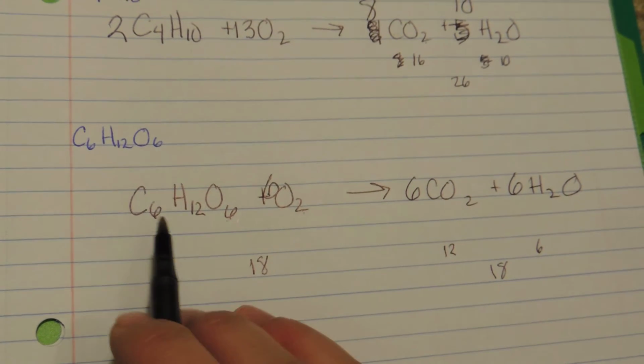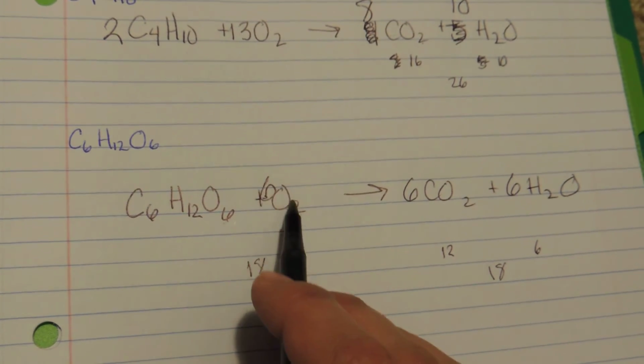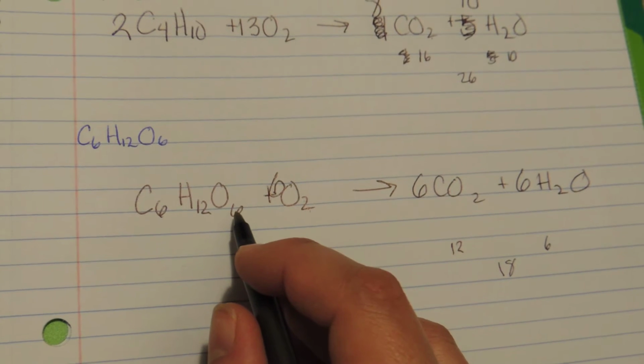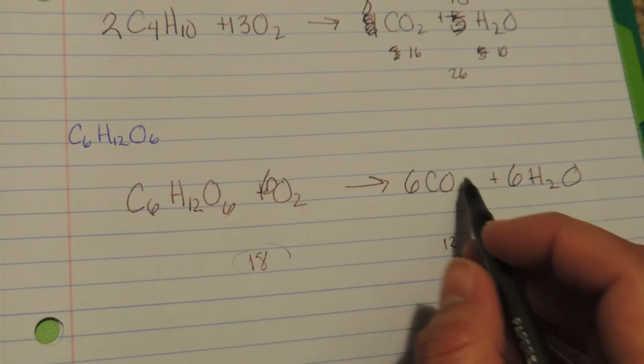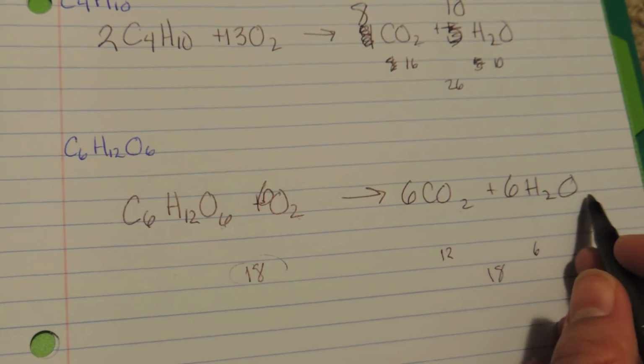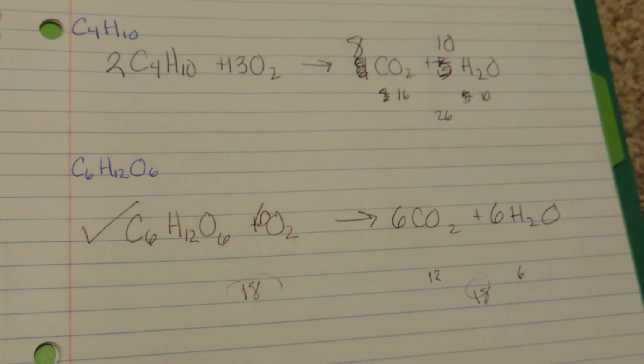6 C's, we're good. 12 H's, 6 times 2 is 12. Now watch, I have 6 times, that's a 6, sorry, it's hard to read. 6 times 2 is 12, plus 6 is 18 total. Let's see how my total on this side goes. 6 times 2 is 12, plus 6 is 18, so I am balanced. That is my complete combustion.